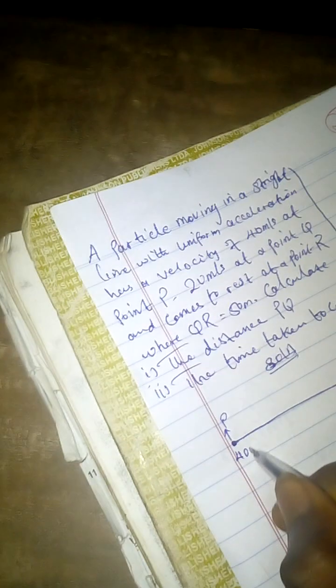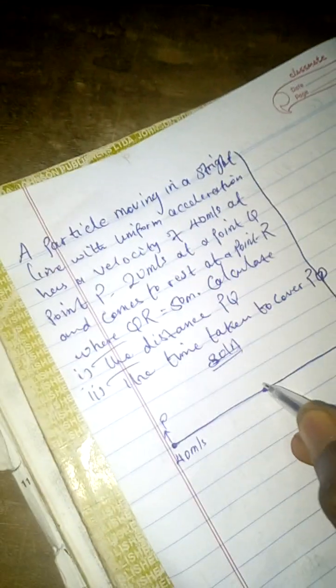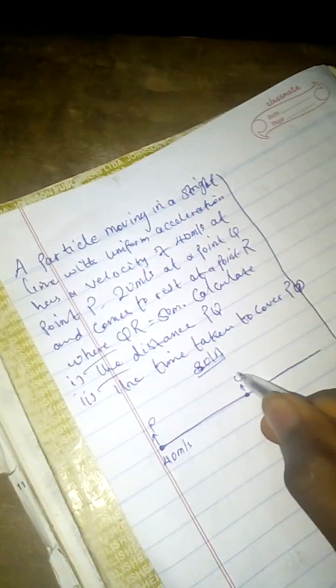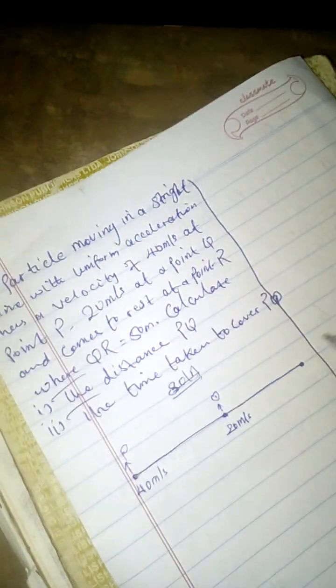Let's represent it here. This is point P. It is 40 meters per second. 20 meters per second at a point Q. Let's say here is point Q. Point Q is here, that is 20 meters per second. Now finally it comes to rest at what point? Yeah, R, sorry. Here is point R.